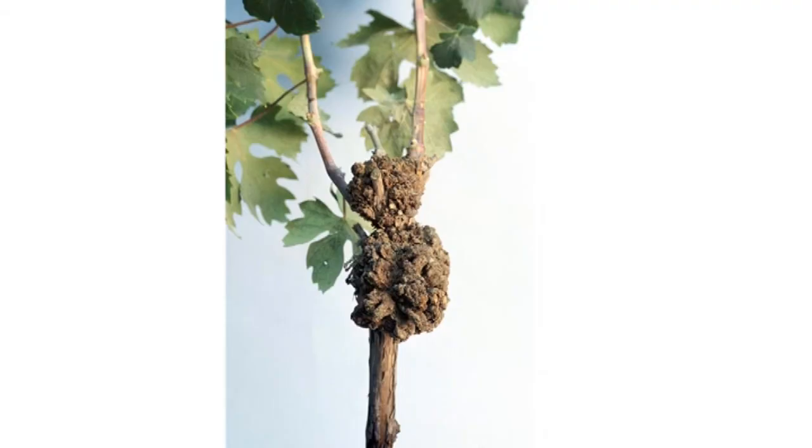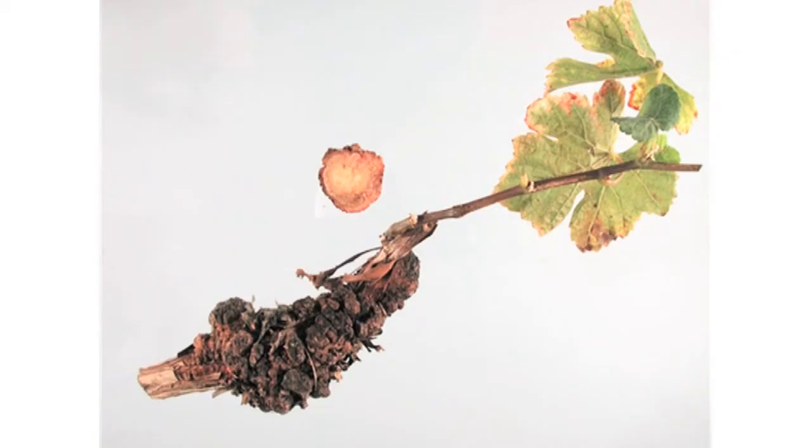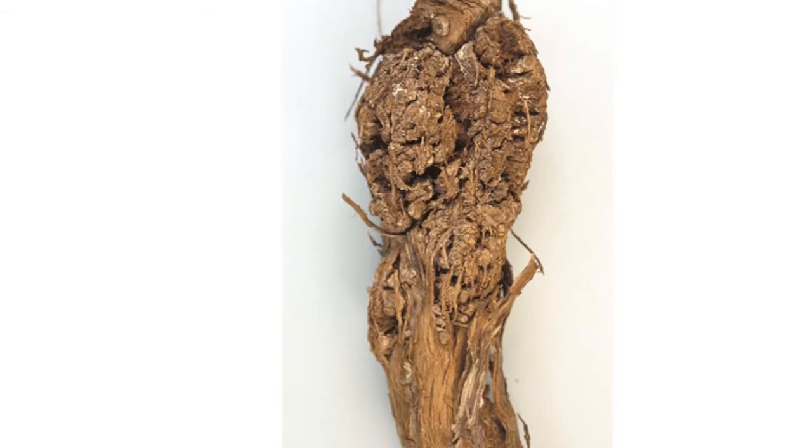Infections are initiated in the cambium of injured trunks or canes, where infected cells rapidly multiply and enlarge, forming galls that differ greatly in size. Galls desiccate in the autumn, becoming dark and necrotic.